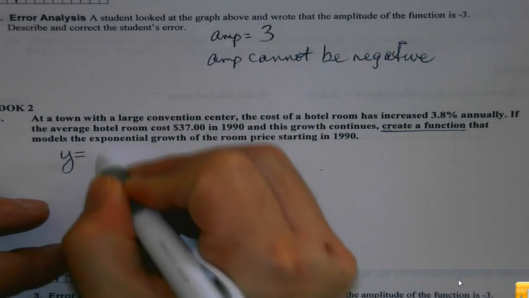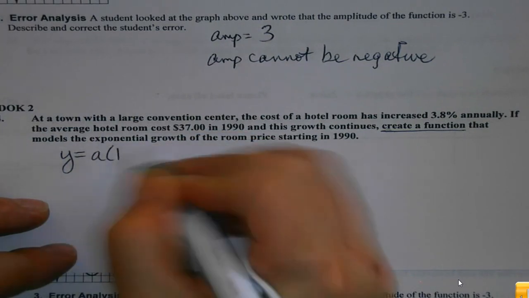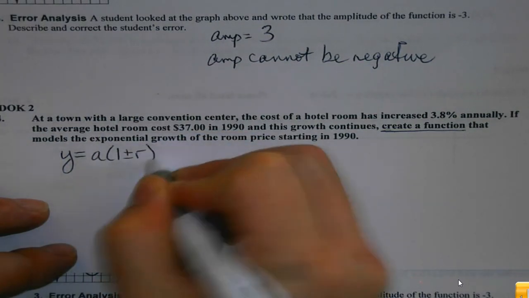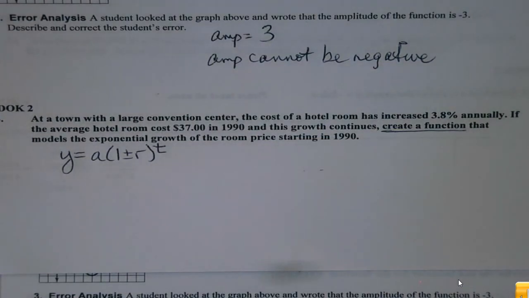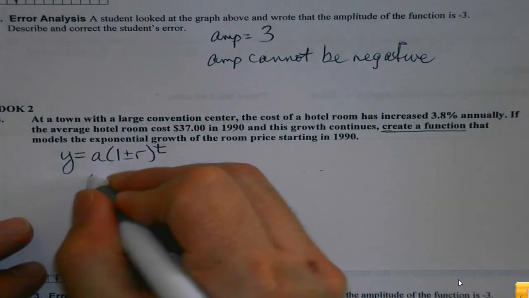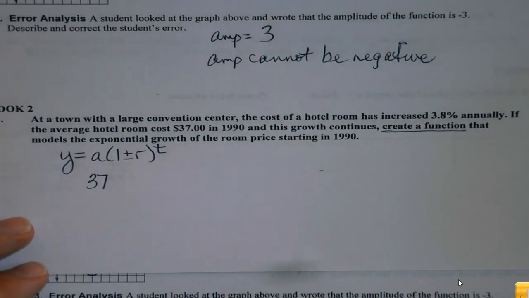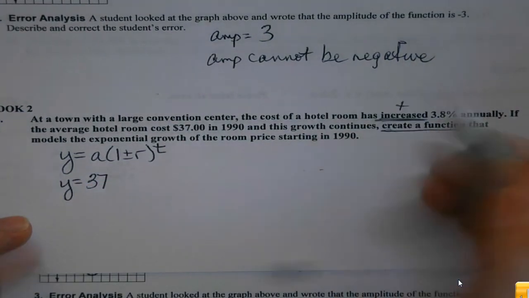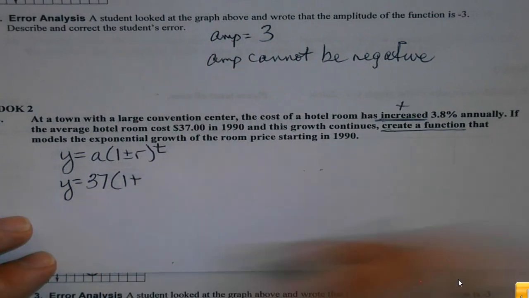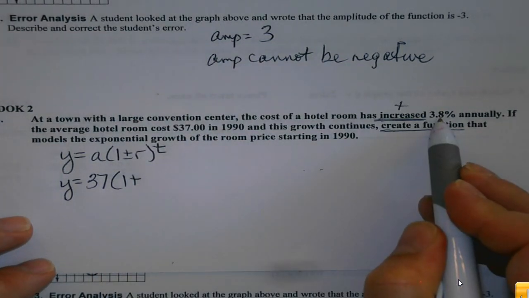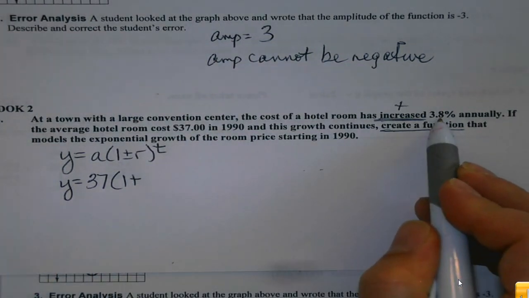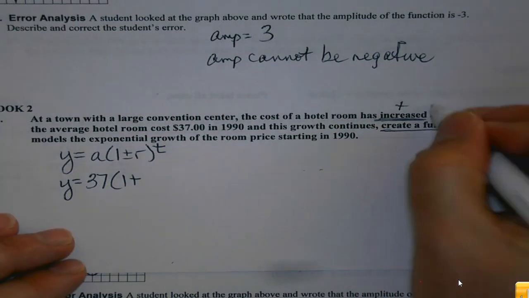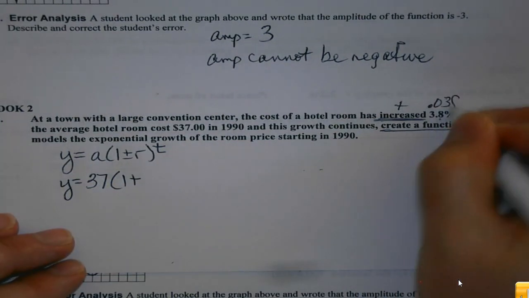When we're doing just basic growth or decay, that's the little mini formula we're playing with. Where A is my starting value, in this case 37. And then in this case, since it's increasing, that'd be plus. This has to be in its decimal form. If you forget about that, divide this by 100 and you'll get it. But otherwise, we'll get that in there.